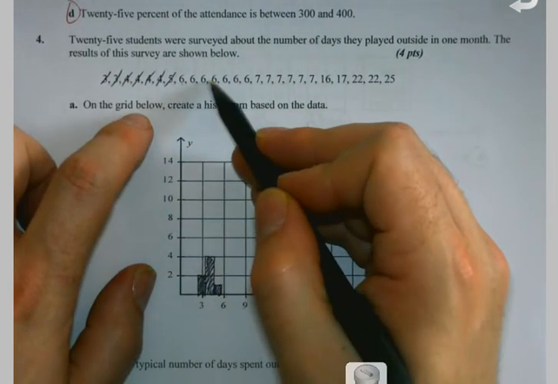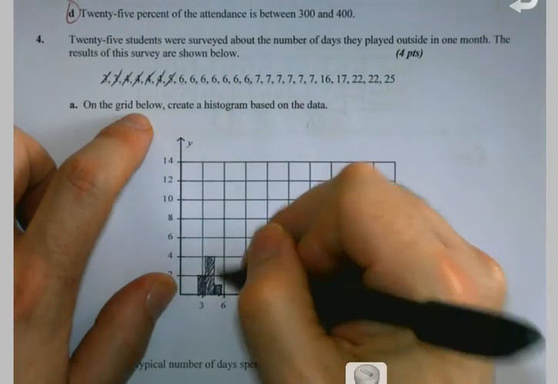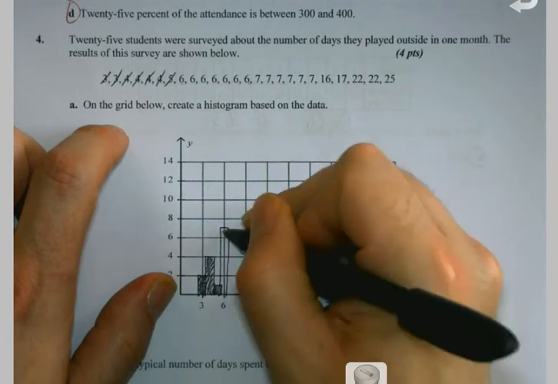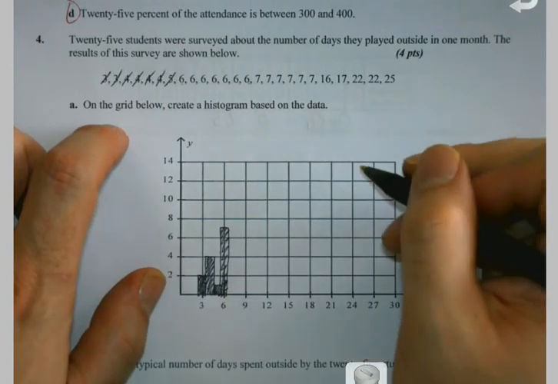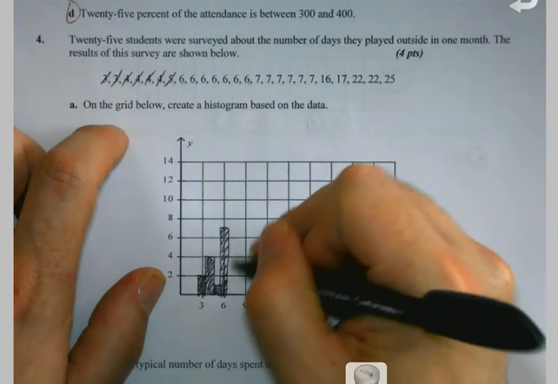Holy cow, we got a lot of these. 1, 2, 3, 4, 5, 6, 7 6s. 1, 2, 3, 4, 5, 6, 7 7s.